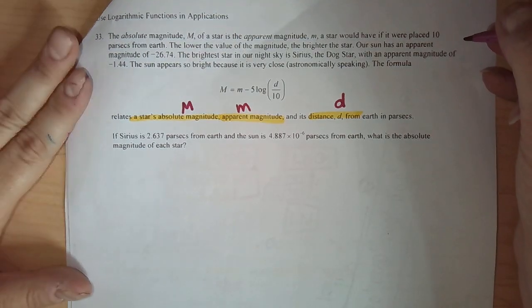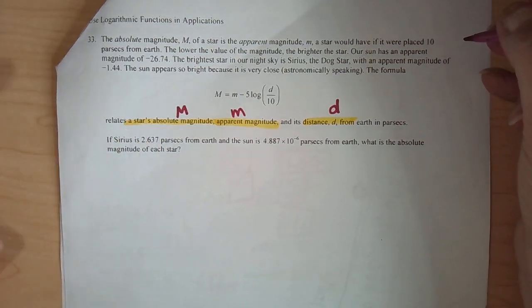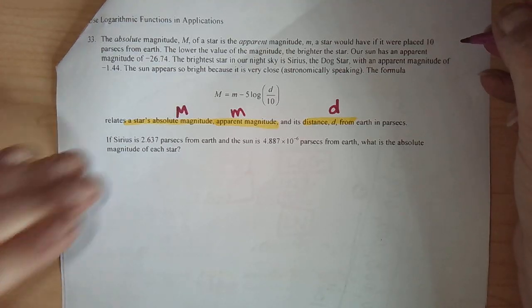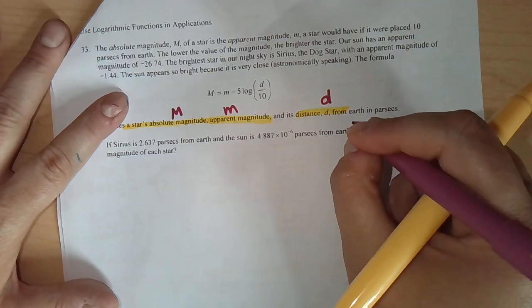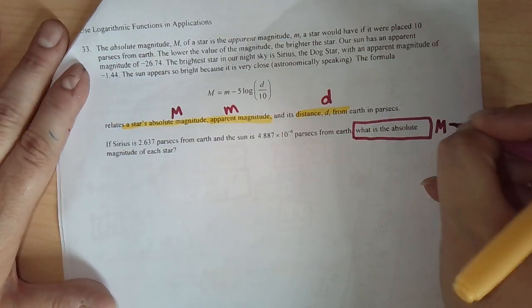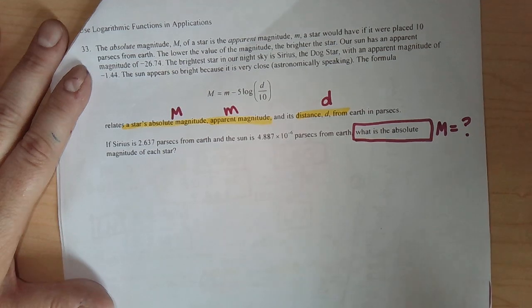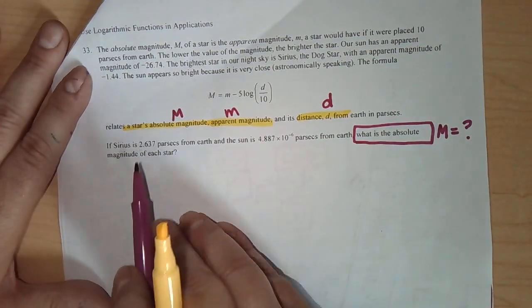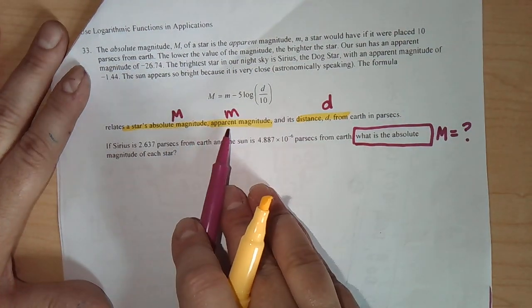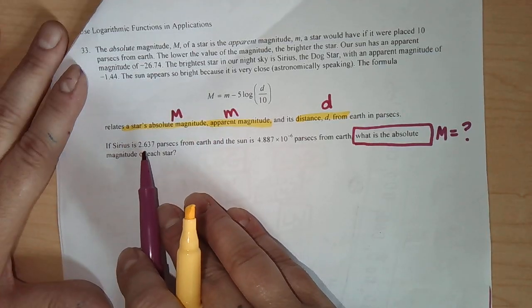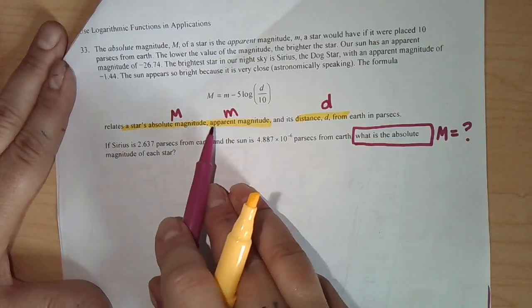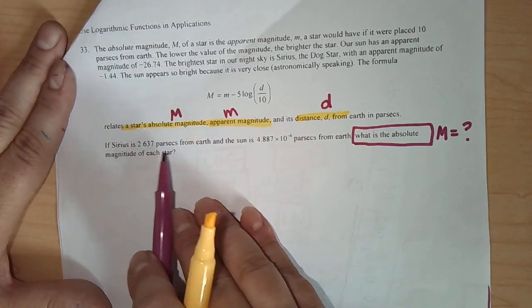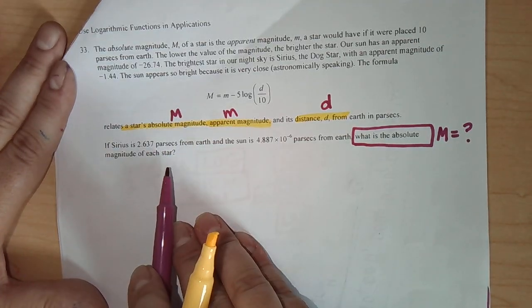Okay, it says if Sirius is 2.637 parsecs from Earth and the sun, what is the absolute value? So that means capital M is the question mark. Then it says something about 2.637 and this other number, but it doesn't say the word apparent. We need to figure out which one is apparent.